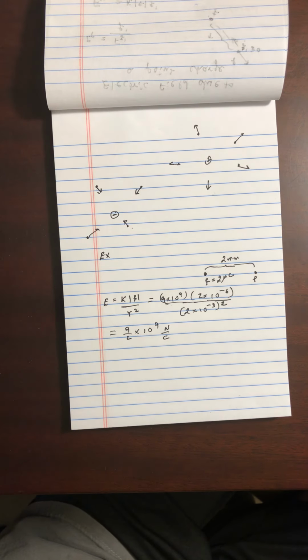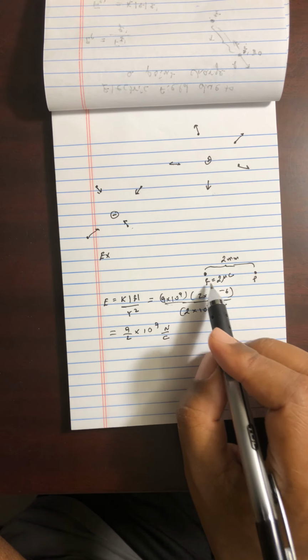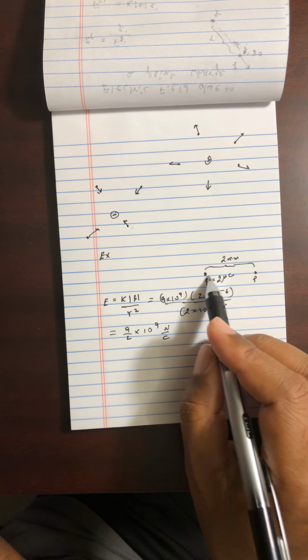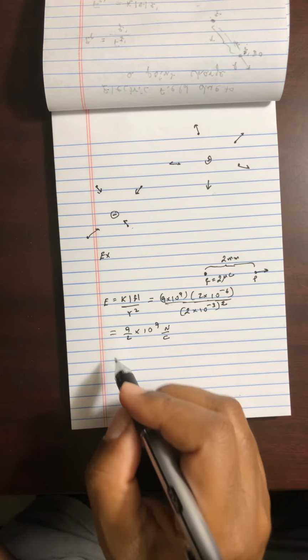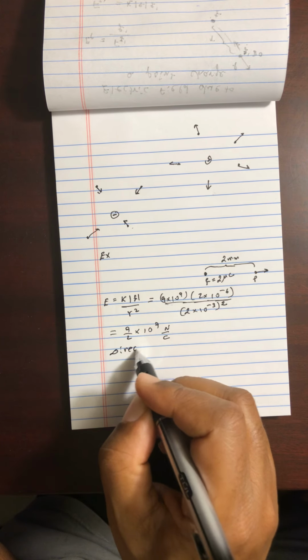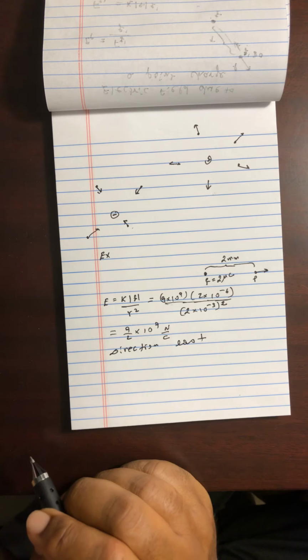Okay, how about the direction? The charge is positive, therefore the direction is radially outward this way. Okay, so it's east, and the direction is east. Direction is going to be east because it is radially outward.